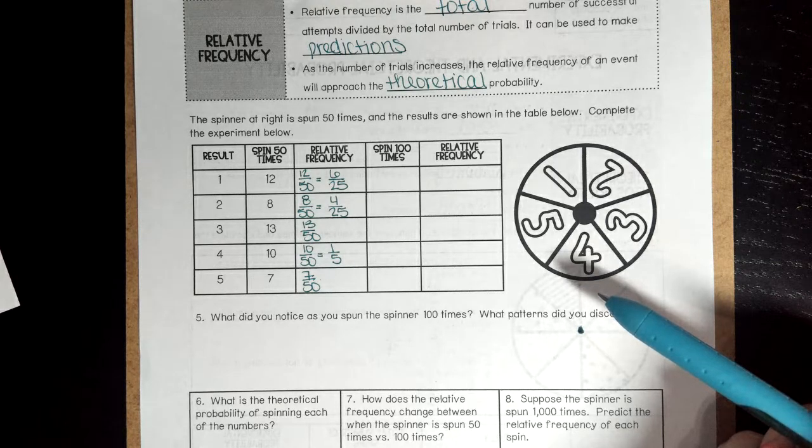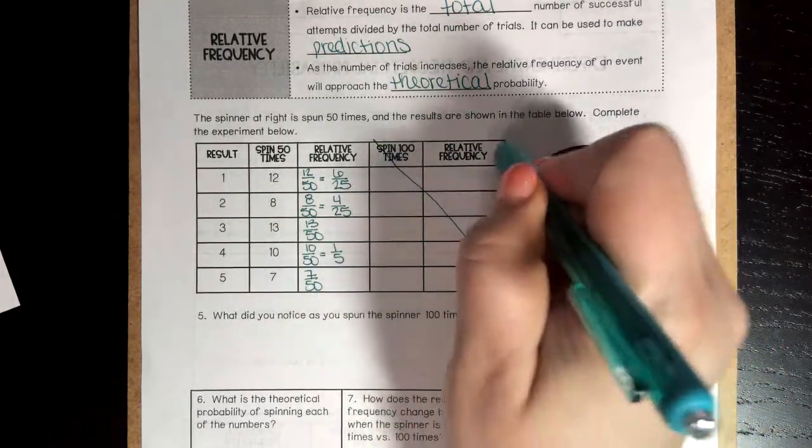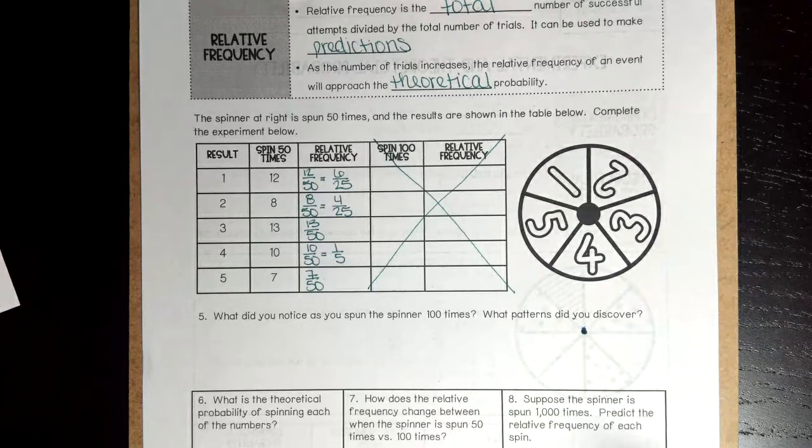So they want me to spin the spinner 100 times. We're actually not going to spin the spinner 100 times. We are going to skip that part of it.